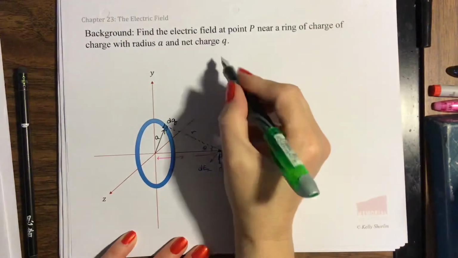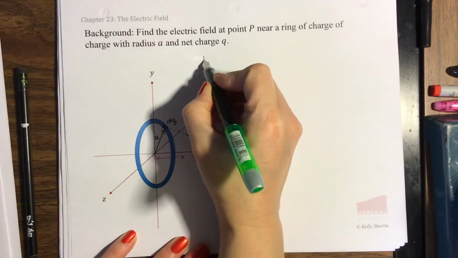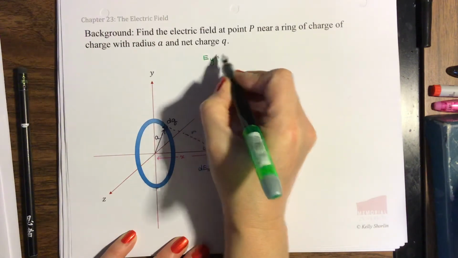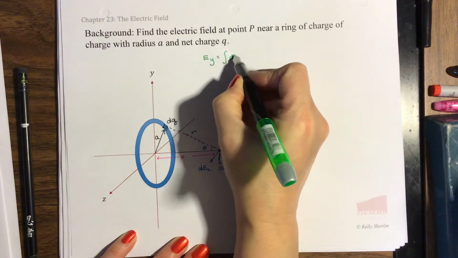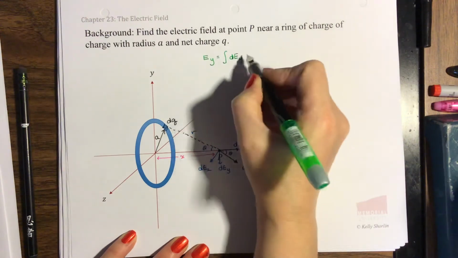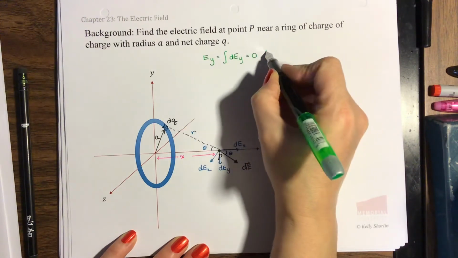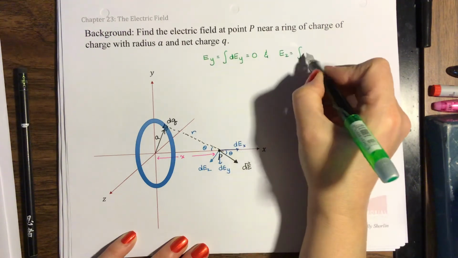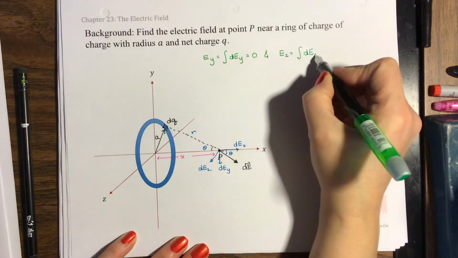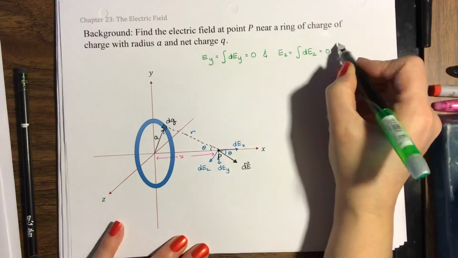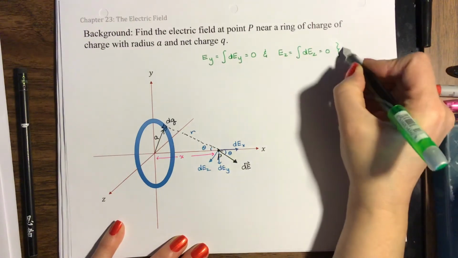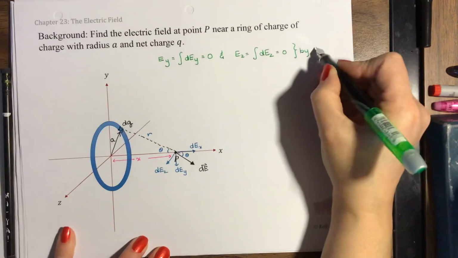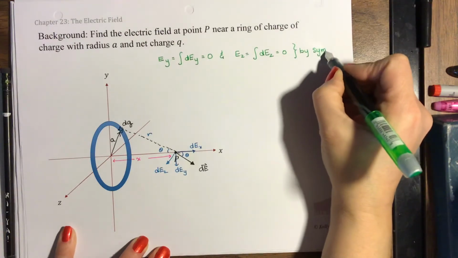So to put that in a statement, we're going to say that the y component of electric field, which is going to be the sum of all the y components of the elements, equals 0. And the z component, which is the sum of the contributions in the z direction, also equals 0. And the reason that they're all equal to 0 is due to the symmetry of the ring.